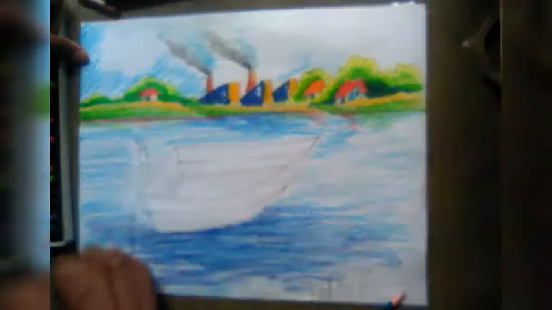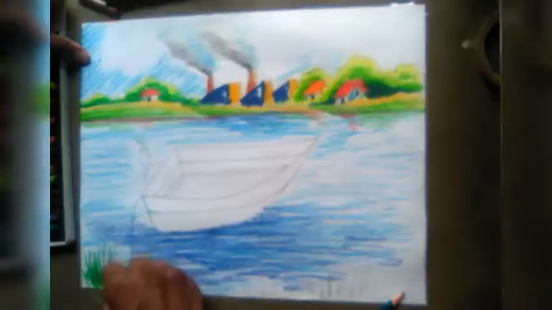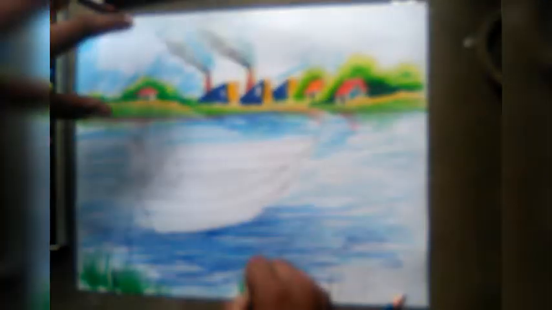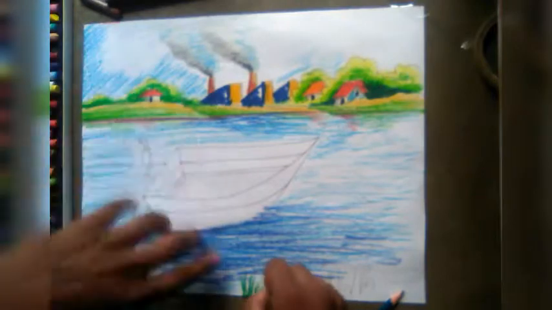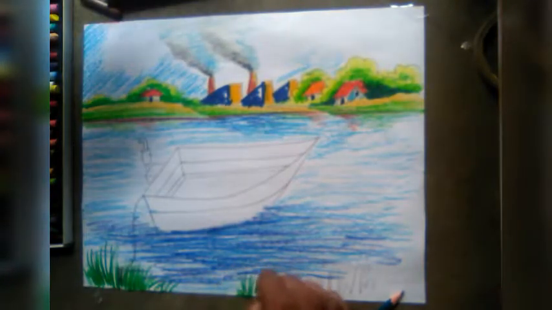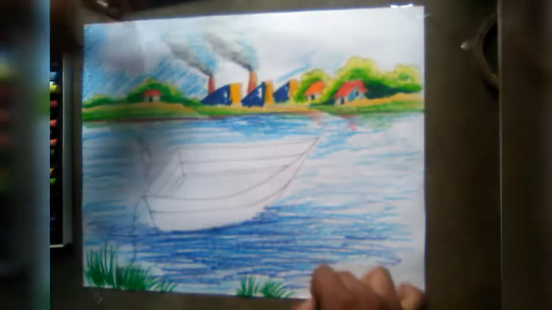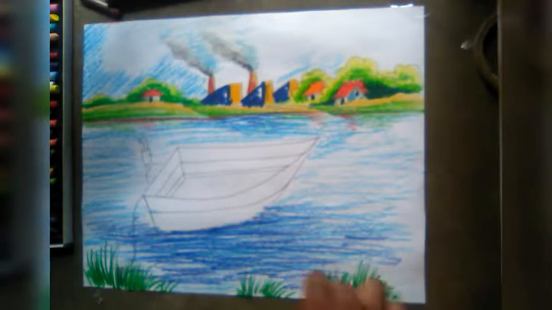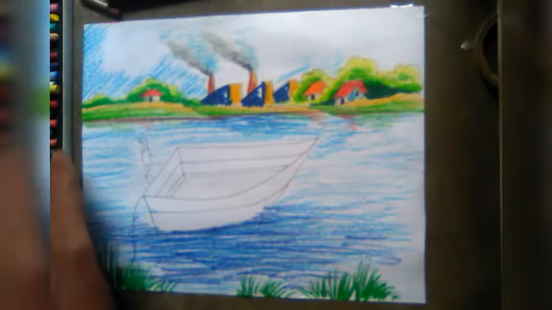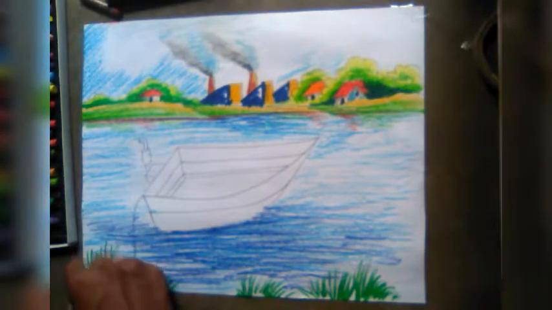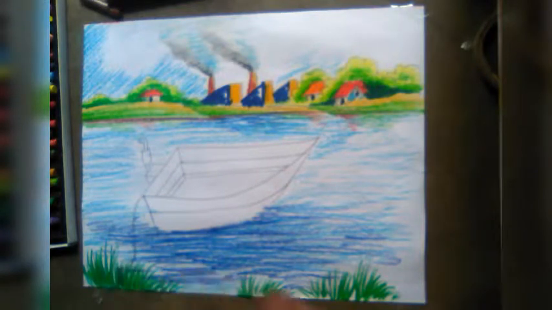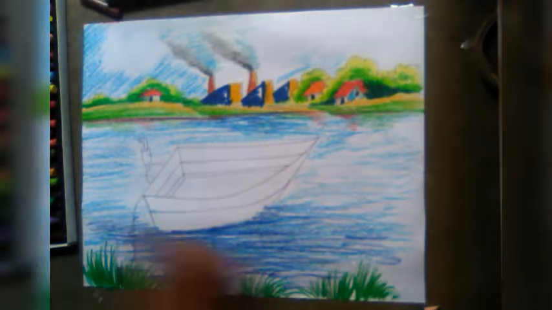The rule of coloring is that you must color the main object finally. As in this case my main object is this boat, so I color this boat finally. This is dark green as shade, and later on I use the Prussian blue color.